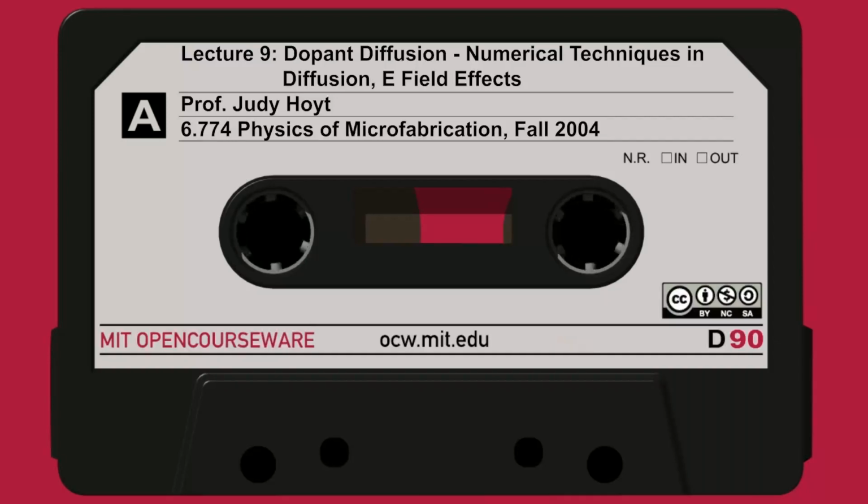So this is a particular case, and we are in fact showing a plot where the vertical axis is C over C_s as a function of depth for several different times. There are 3 curves shown, where the square root of Dt, or 2 times the square root of Dt, is being varied from 0.1 micron all the way up to 1 micron. You get a feel for how the shape of a complementary error function evolves with time.